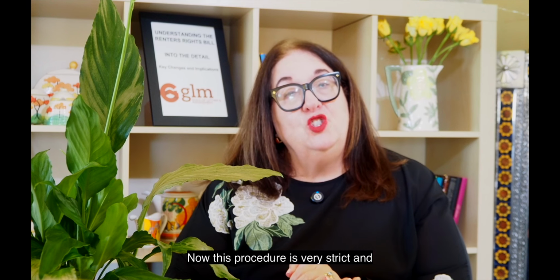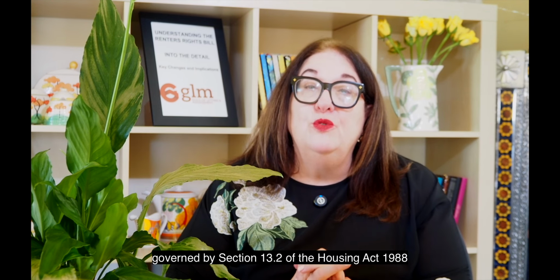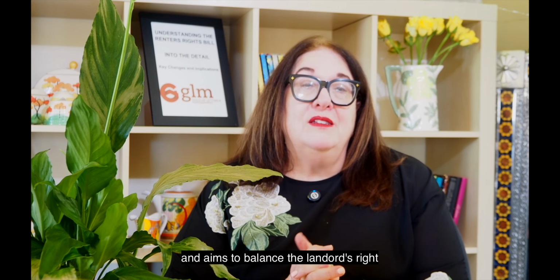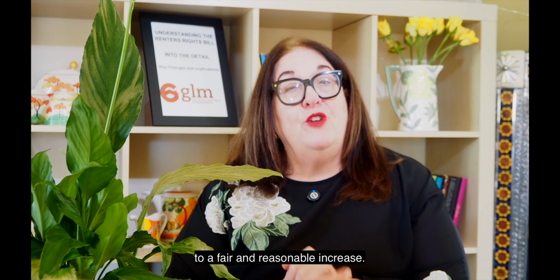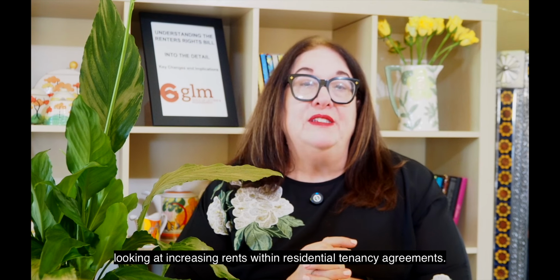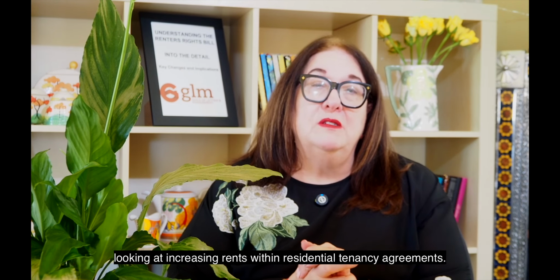Now, this procedure is very strict and governed by Section 13(2) of the Housing Act 1988 and aims to balance the landlord's right to obtain a market rent with the tenant's right to a fair and reasonable increase. So it's important to bear that in mind when we're looking at increasing rents within residential tenancy agreements.